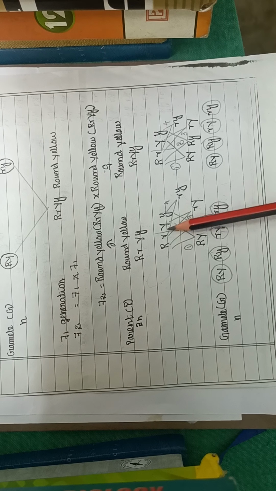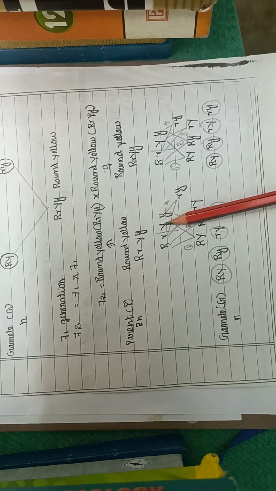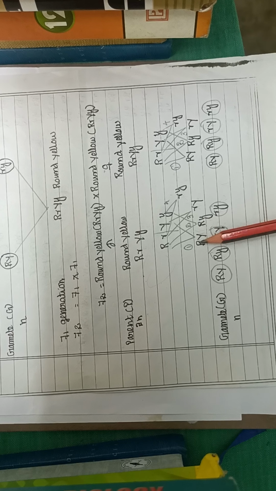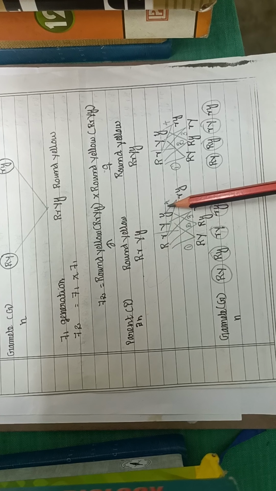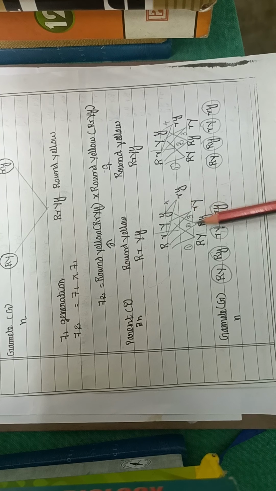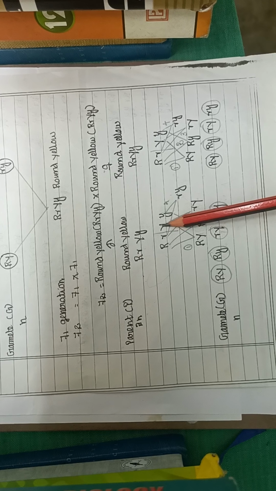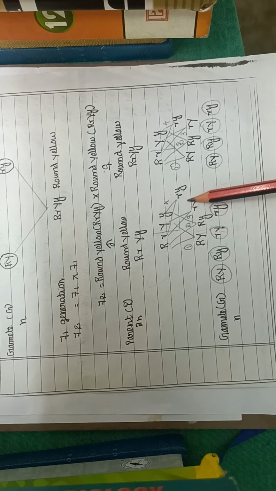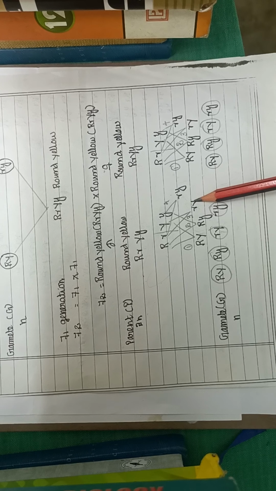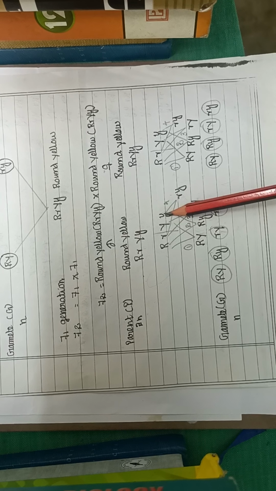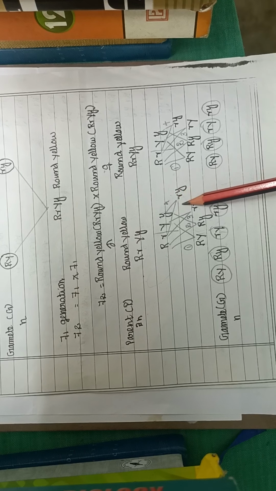So this capital R can make gamete with capital Y. So the gamete formed here is capital R, capital Y. This capital R can make gamete with small y. So the formed gamete is with capital R and small y. This small r can make gamete with capital Y. So here you can see the formed gamete is with small r, capital Y. This small r can make gamete with small y. So here you can see the formed gamete is with small r, small y.